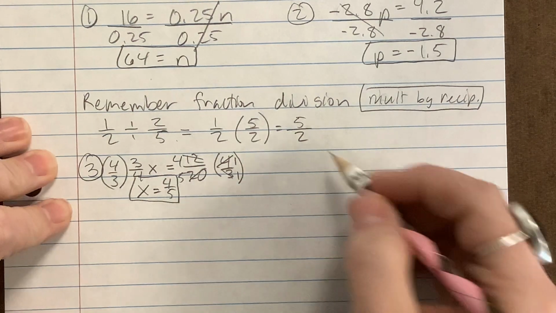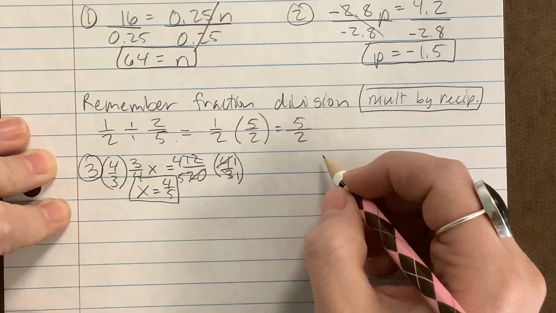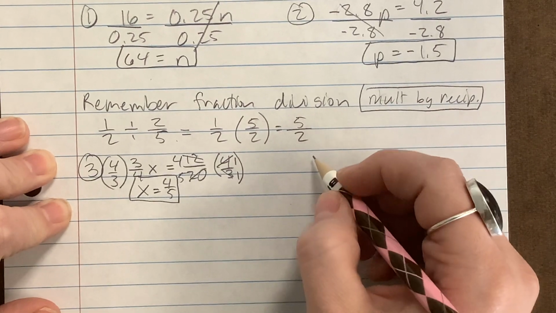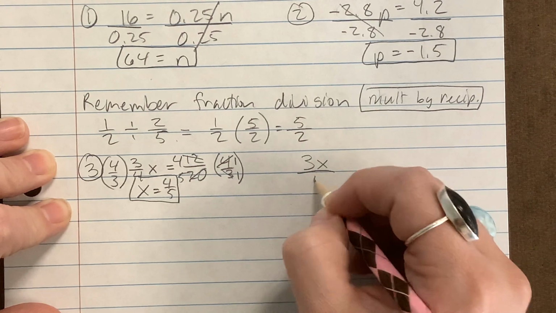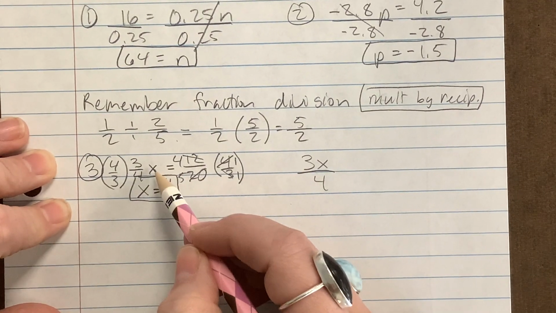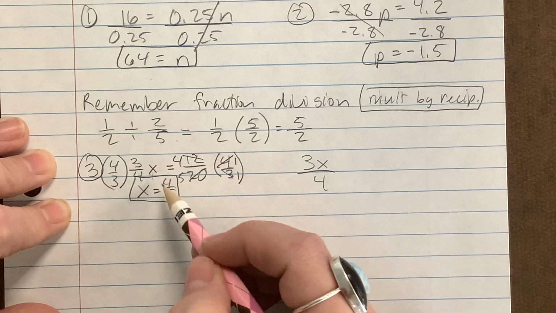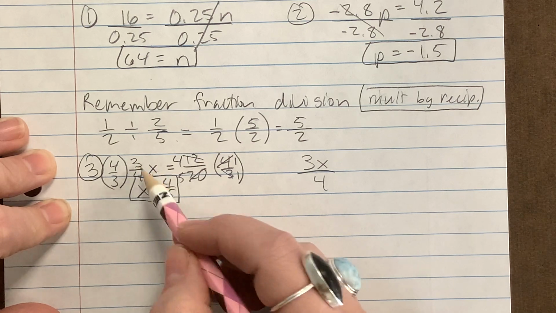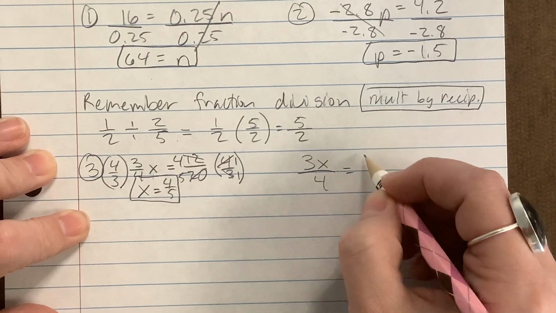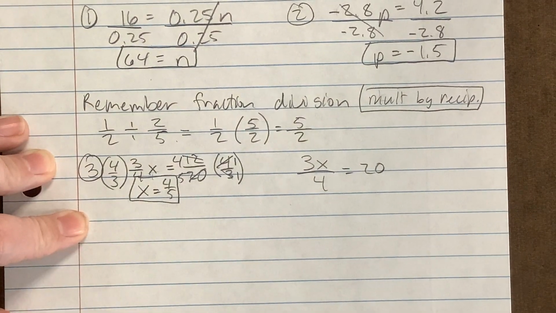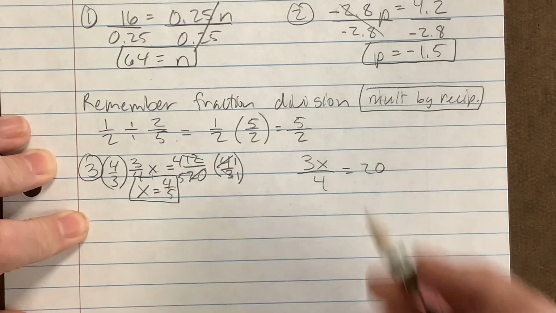We could do it another way if you want to look at it a different way. It looks like I've showed this in previous years. So you could think of it as 3x over 4, because remember yesterday I said you can think of the x as being over 1, and then if we multiplied those together, you get 3x over 4 equals 20. And then we can do what we did yesterday.